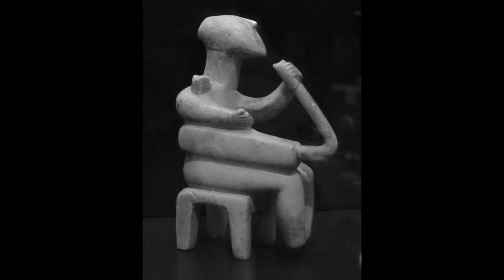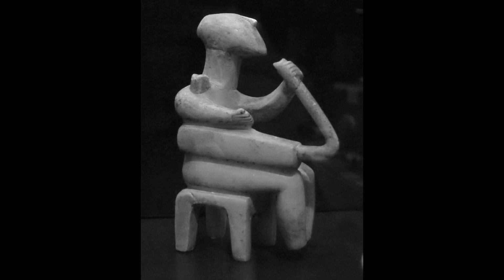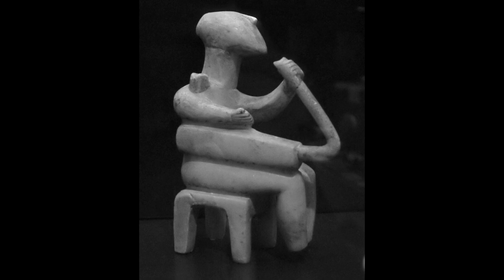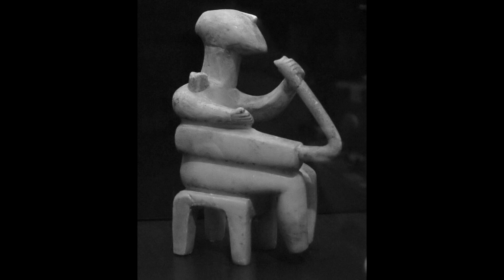When we're talking about Cycladic art, we are talking about the islands, the Cyclades, that are situated between today's Greece and today's Turkey, between the southeastern part of the European continent and what we call Asia Minor.